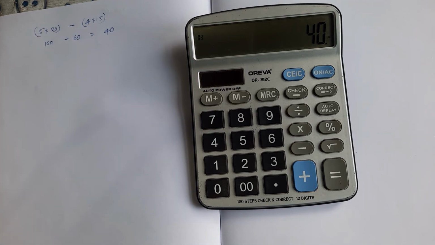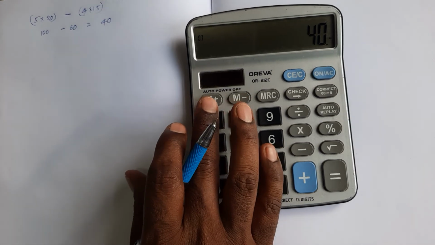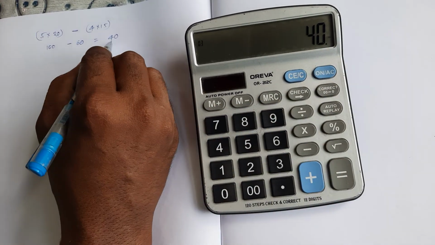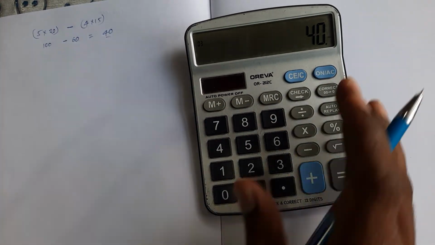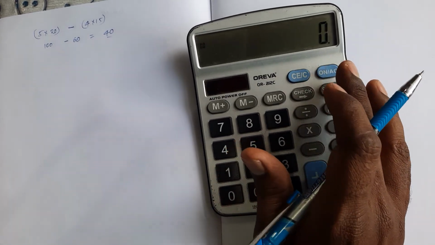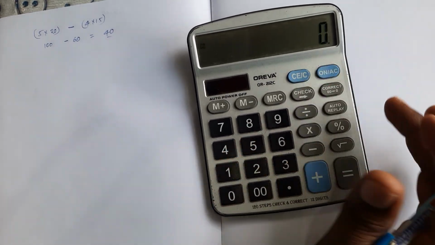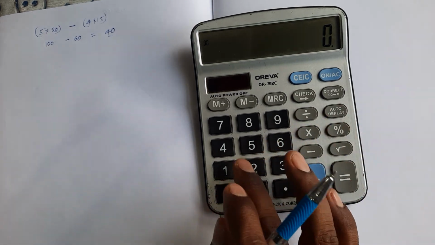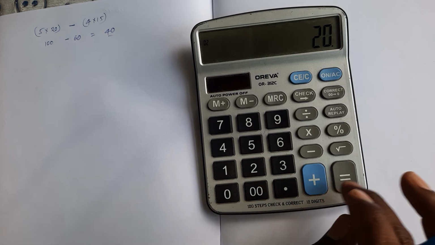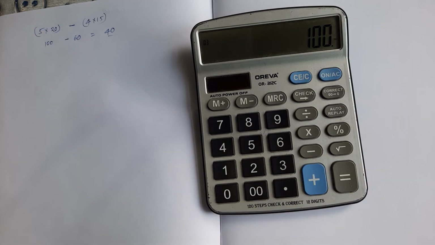But if you use M+, M-, and MRC, it is easy to calculate. The final answer we will get here only. First, we switch on the calculator with AC, then 5 into 20, which is equal to 100.